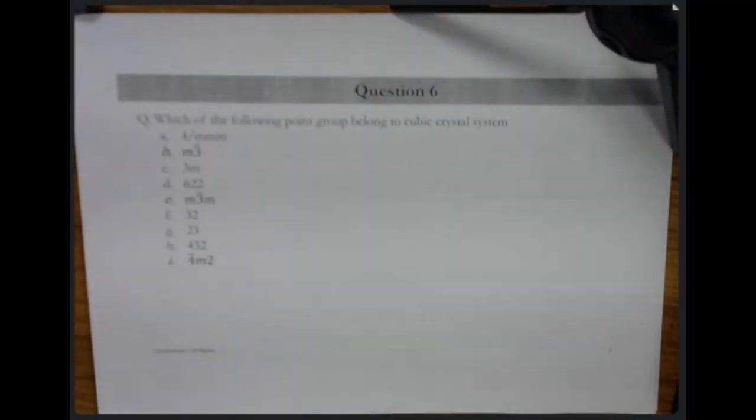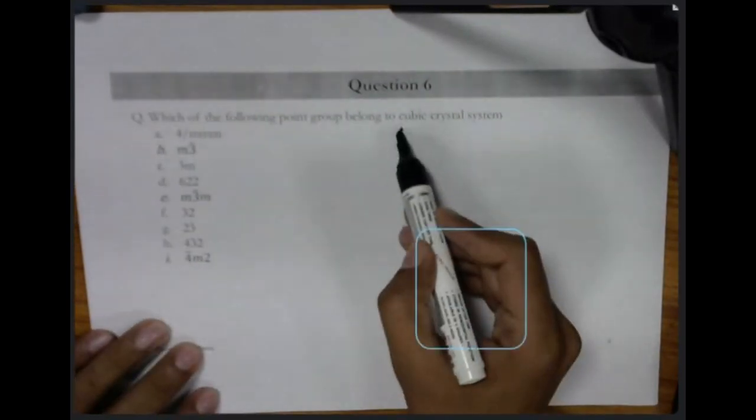So here is question number 6. Let me read it for you. The question in 6 is asking which of the following point groups belong to the cubic crystal system. So there are multiple point groups given to us. We have to find which of them is a cubic crystal system, which will correspond to the cubic.